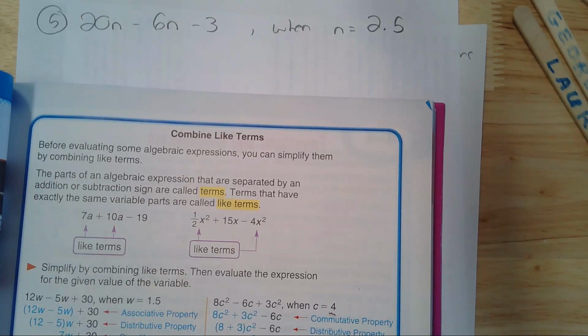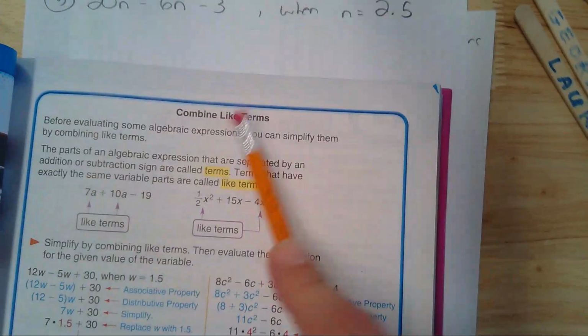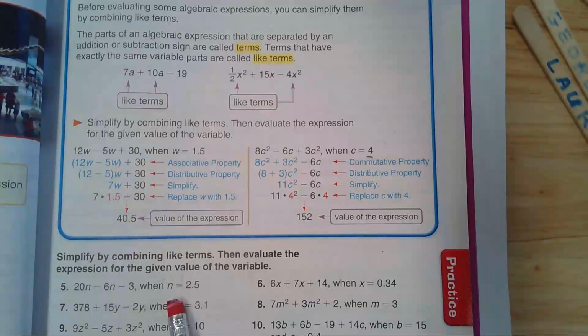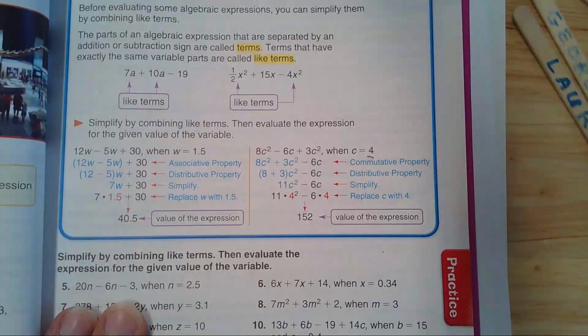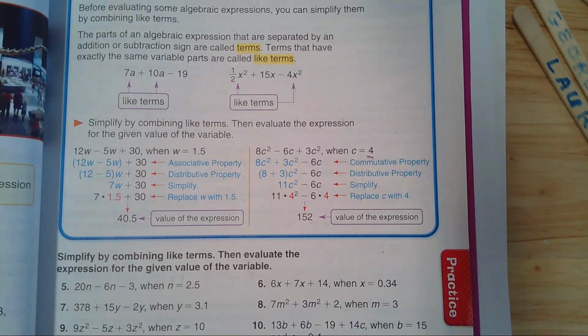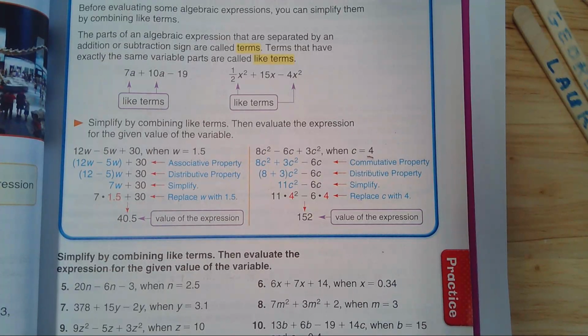Combining like terms is pregame work. It's work you do before you even start solving the problem. Meaning, I need to combine like terms before I say n equals that. So my goal is not necessarily to solve the problem right now. It's to simplify the problem into a better form, so when I start solving it, it's easier for me. And to do that, combining like terms.